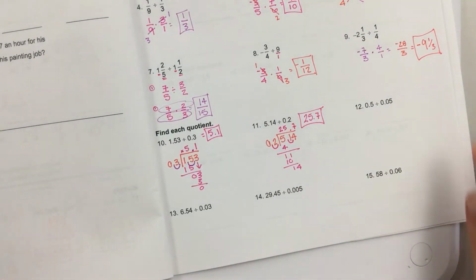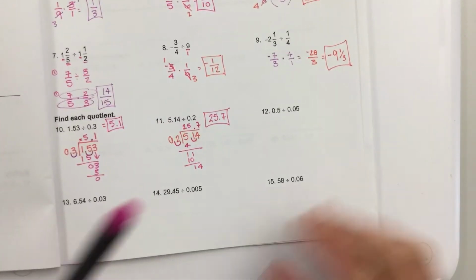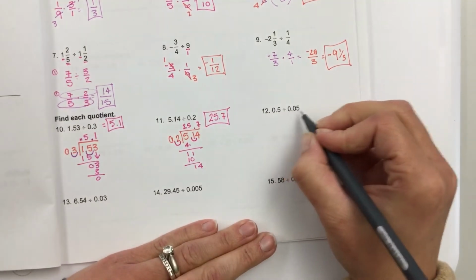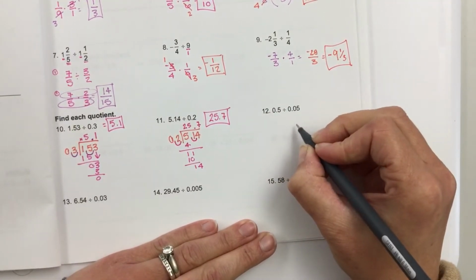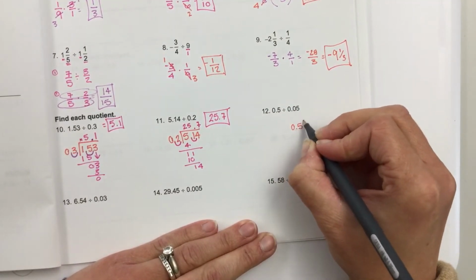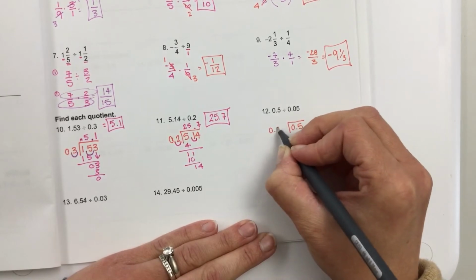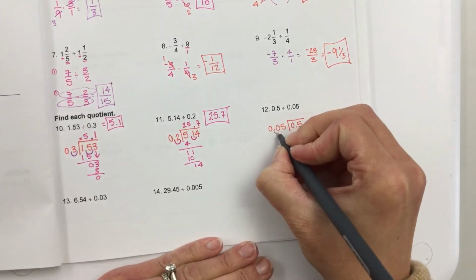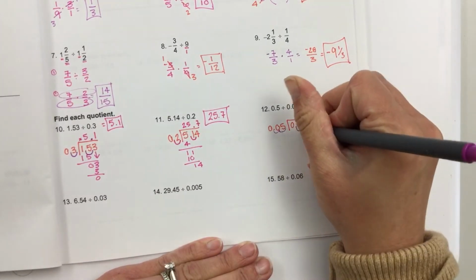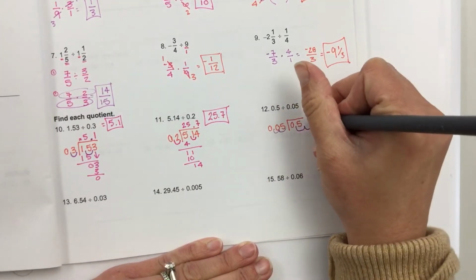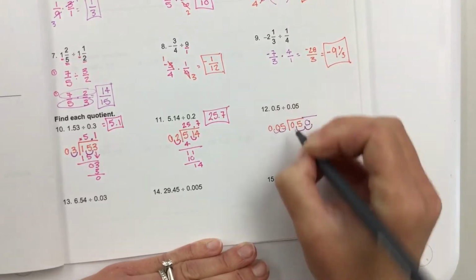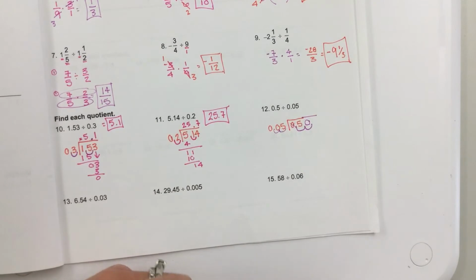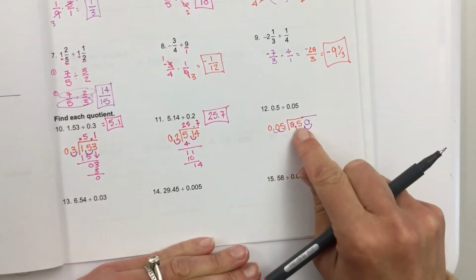Okay. So I want to make sure I get enough examples for you guys here. So this is 0.5 divided by 0.05. So you still have to move 2 places because there's 2 decimals there. If you have to move places where you don't have numbers, you put a 0, and you can ignore this 0. Okay, so now you're asking, does 5 go into 5?